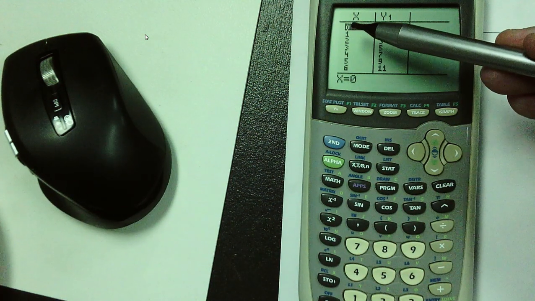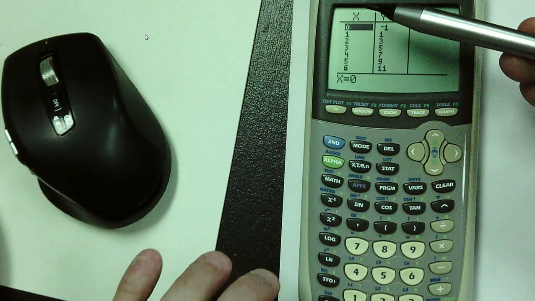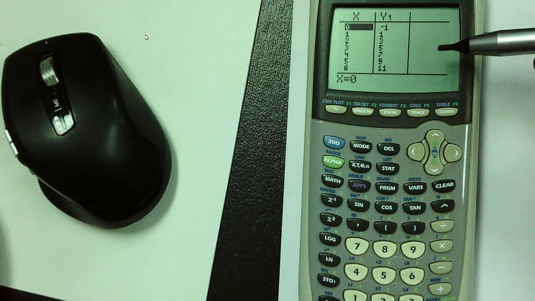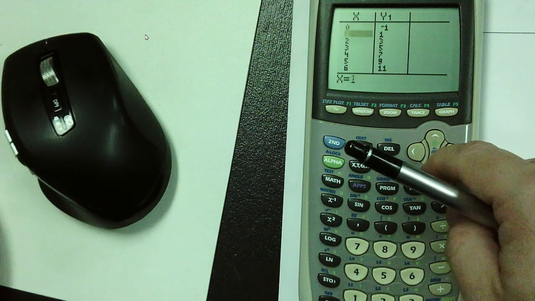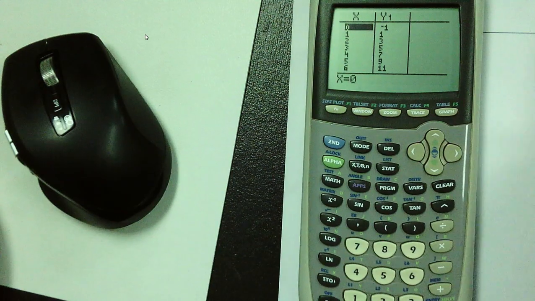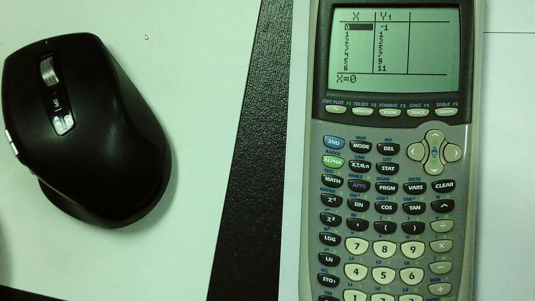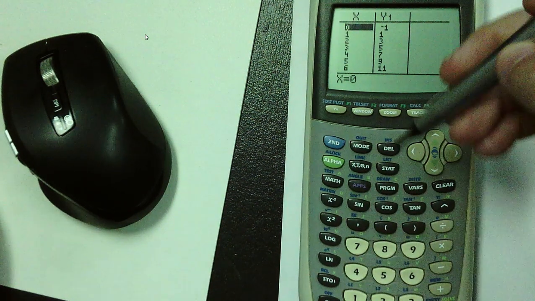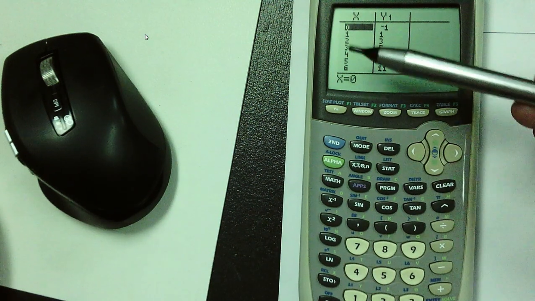So let's see if over here I can change this. If I just type in 1, ooh, it's not letting me. Wow, I've had this calculator a long time. I was expecting the settings to allow me. If I type in like 8, it's not changing. All right, so it's very possible that you have to go into your table settings.